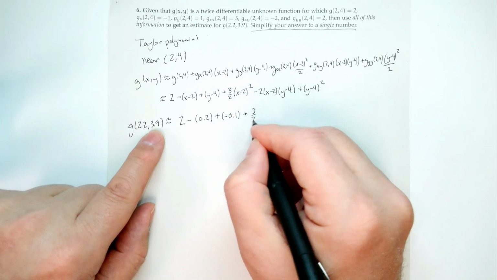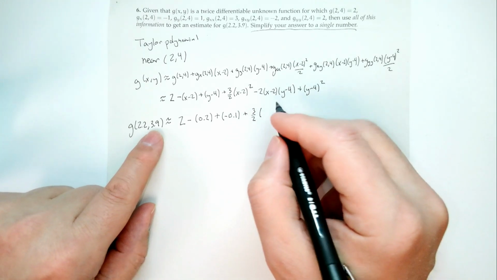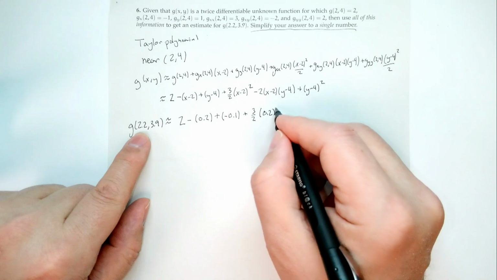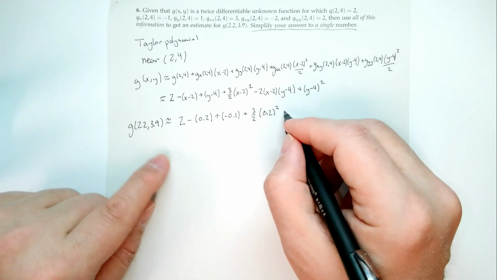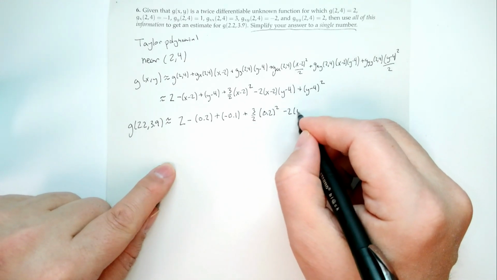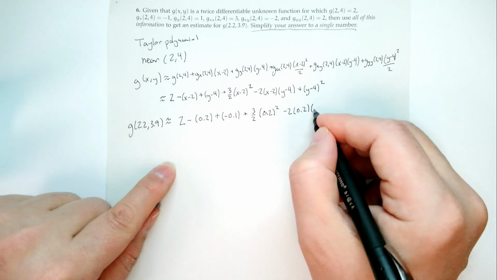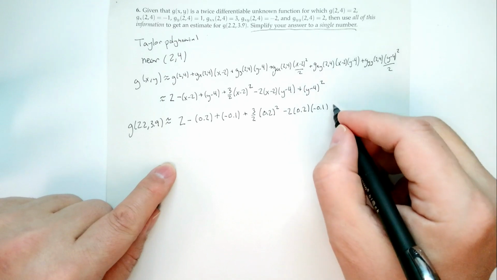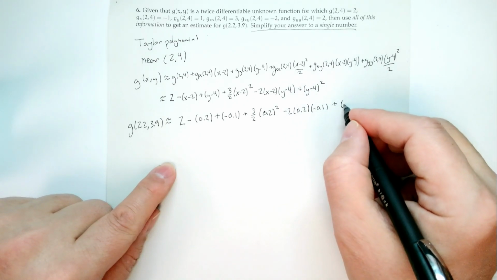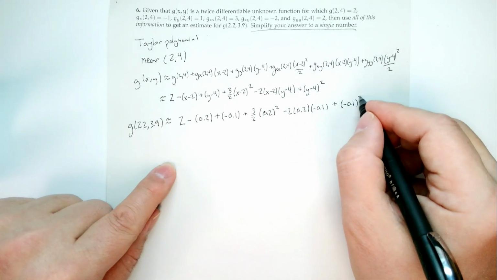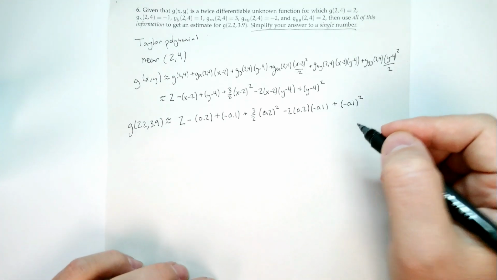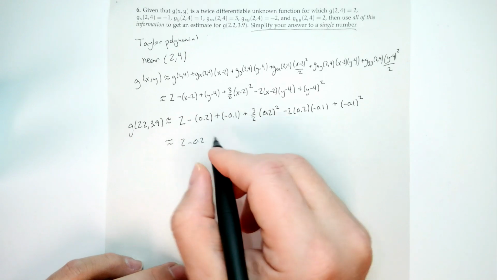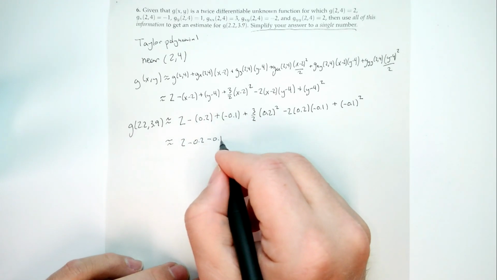Plus, then we have 3 halves times 2.2 minus 2, which is still 0.2, squared. Then we have minus 2 times 0.2 times negative 0.1. That's our 2.2 minus 2 and 3.9 minus 4. And then plus negative 0.1 squared. Okay, so 2 minus 0.2 minus 0.1.